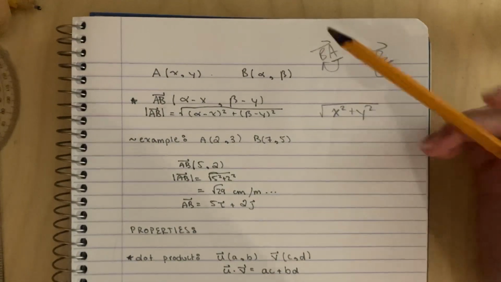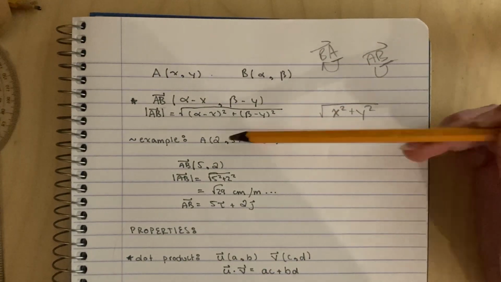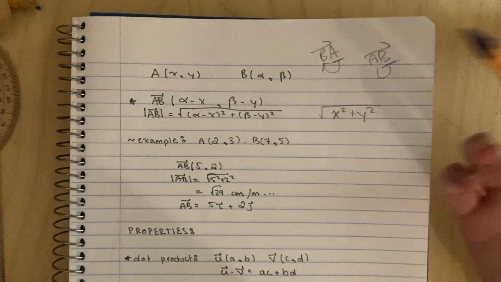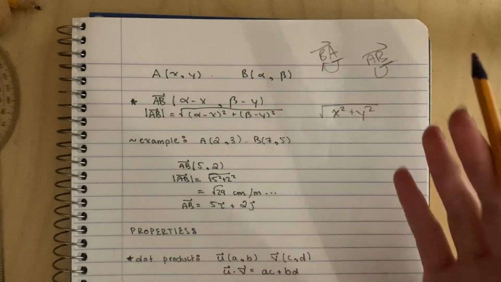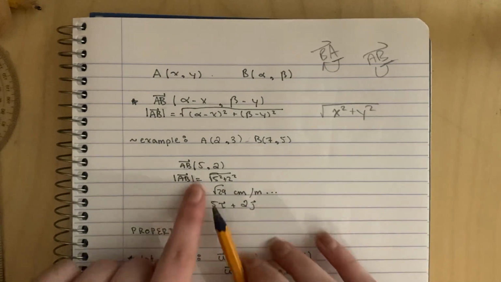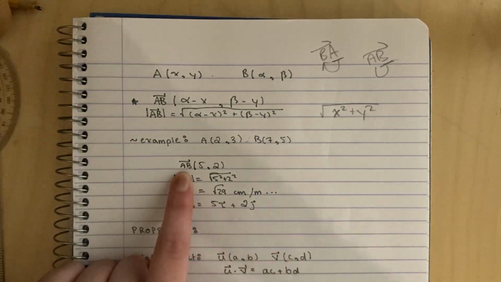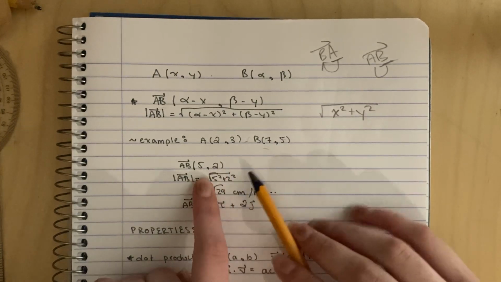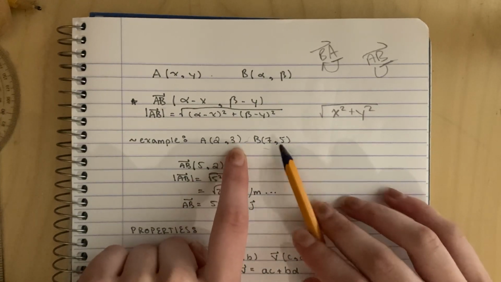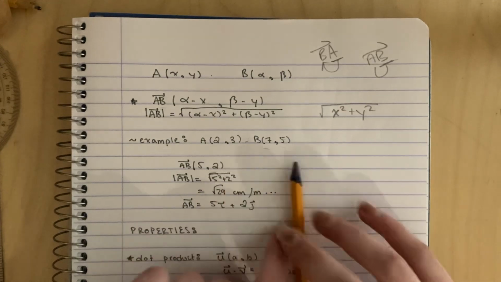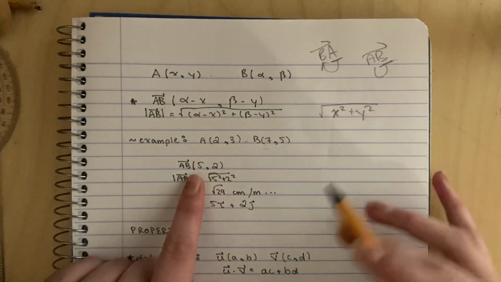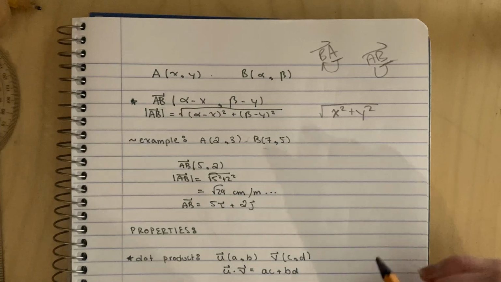So here's an example. You have point A, which is 2, 3, and B, which is 7, 5. So the vector coordinates of this are going to be, because it's vector AB, which means we start with the x of B. So 7 minus 2 is 5, and 5 minus 3, 5 because it's the y, and 3 because it's the y, is 2. So the vector coordinates of vector AB are going to be 5, 2.